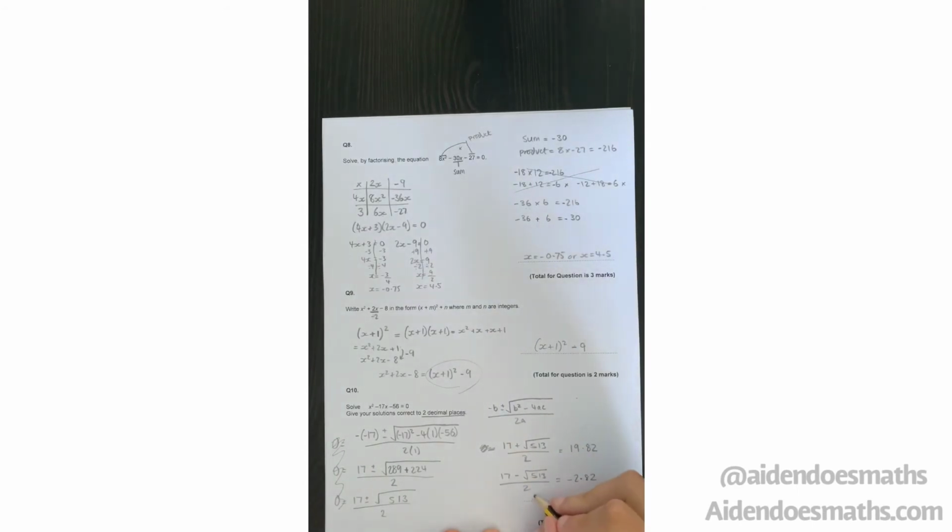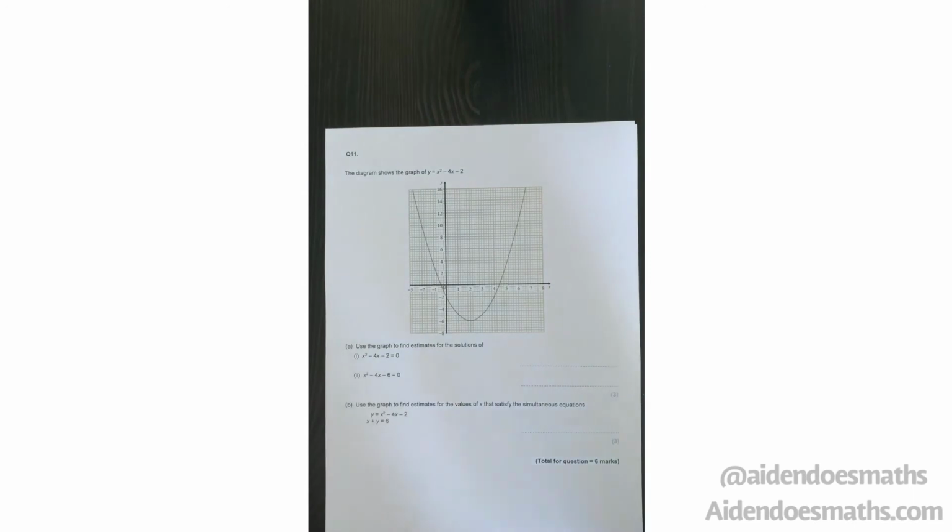So our solutions, x equals 19.82 or x equals minus 2.82. Now question 11, a lot of it is just about reading this graph. Okay, we've got a little bit about plotting the graph at the end, but part A, we need to just be able to read the graph.